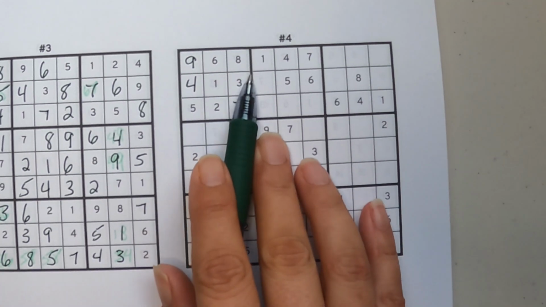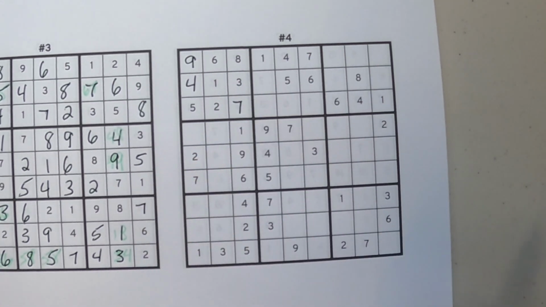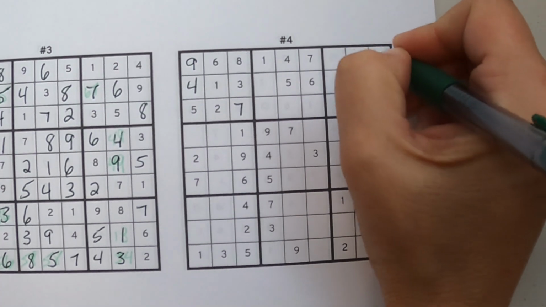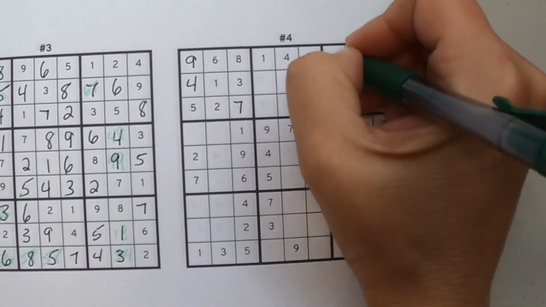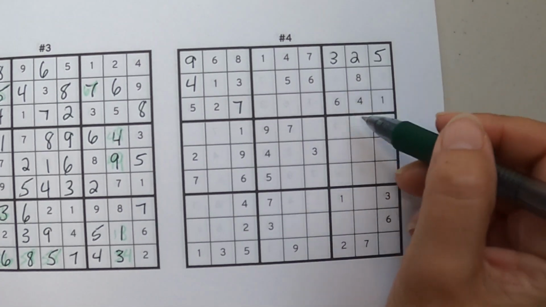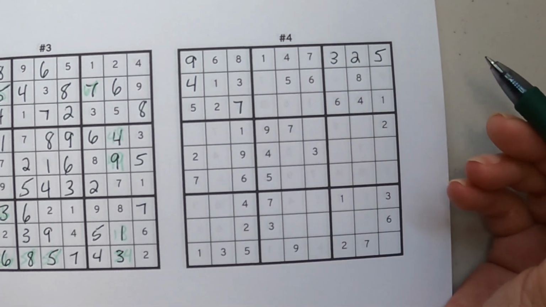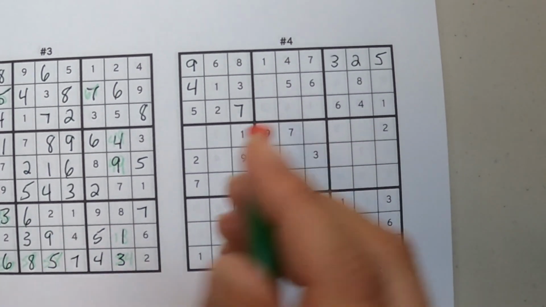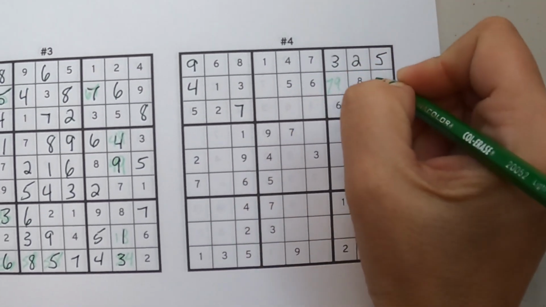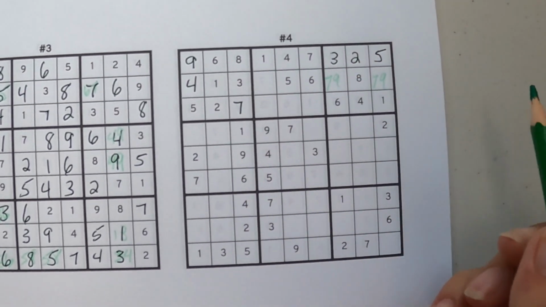For this row now, we're missing 2, 3, and 5. We've got a 2 and 3 here, so that makes this our 5. 2 here, so 3, 2. For this box now, we're missing 7 and 9, and I don't see any help. So 7, 9, 7, 9.